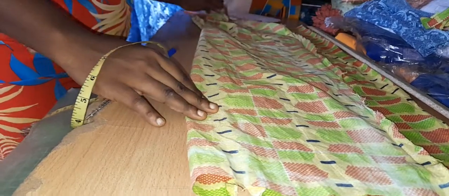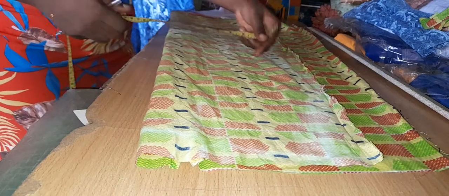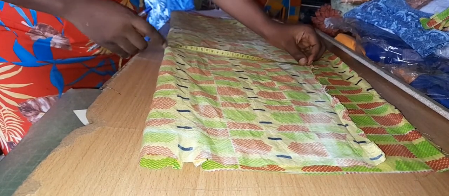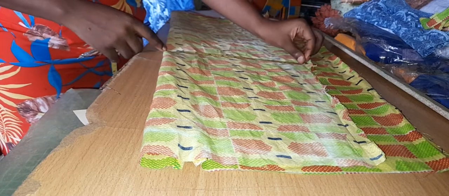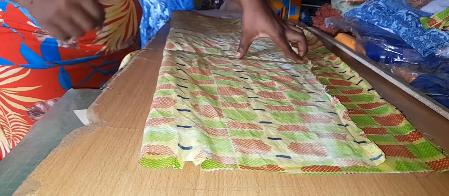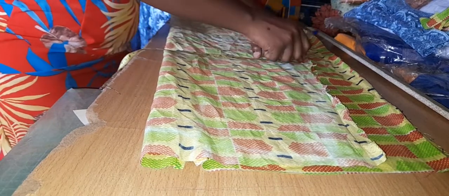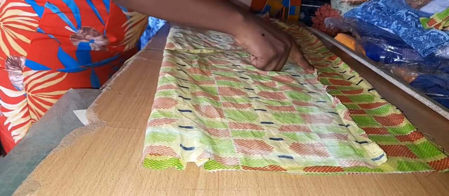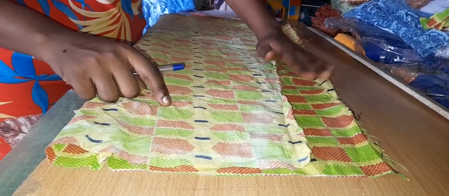Plus extra allowance for sewing. You have to put extra allowance. So I'm going to make mine 11 because of extra sewing allowance. So this is the biggest part. We can now start our measurement since we've gotten the biggest part to fold our clothes. You can see my clothes is not folded equally.